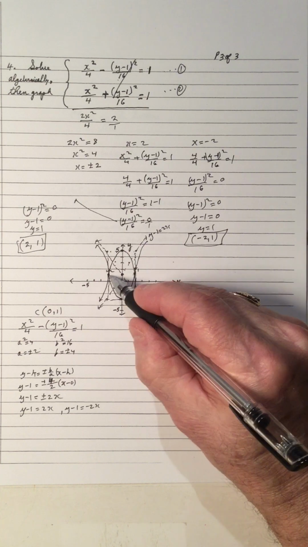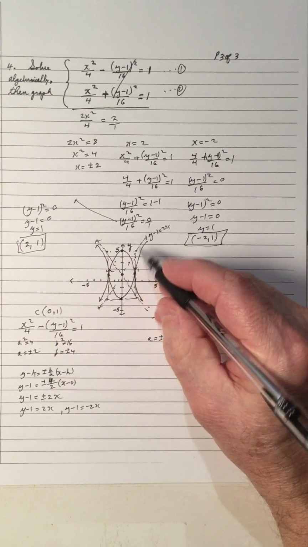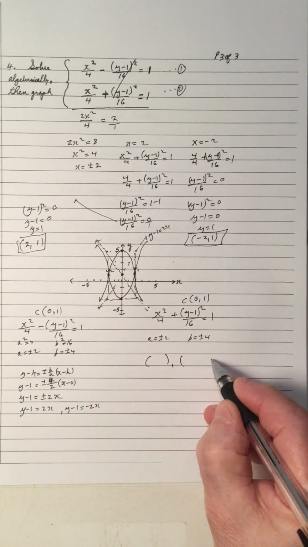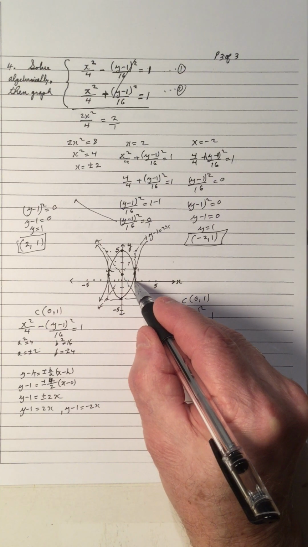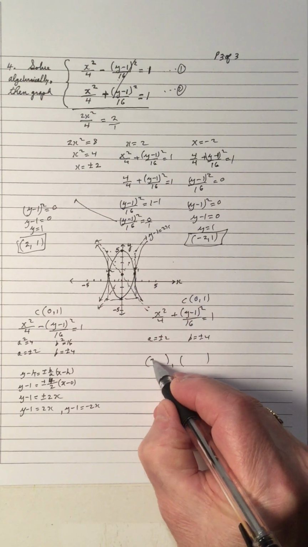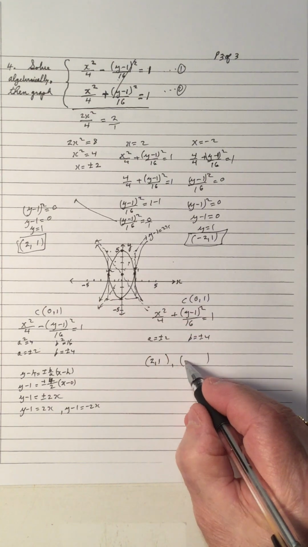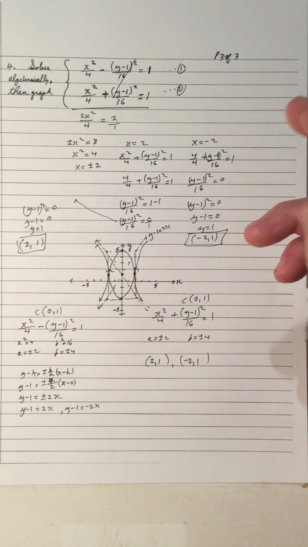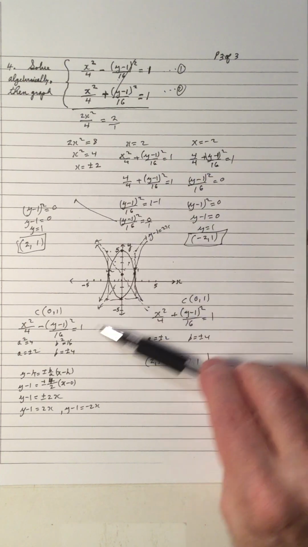So these are the 2 vertices here. These are the 2 co-vertices right here. And so the intersections between these two are this point here, which is 2, 1, and this point here, which is negative 2, 1. So I solved them algebraically, which wasn't too bad, and I graphed them.